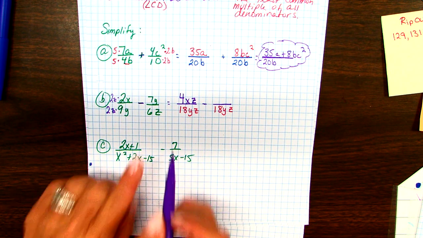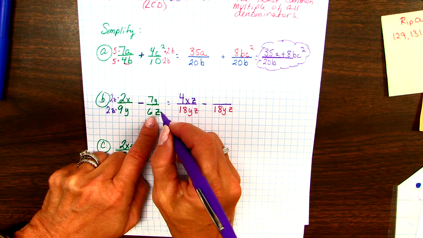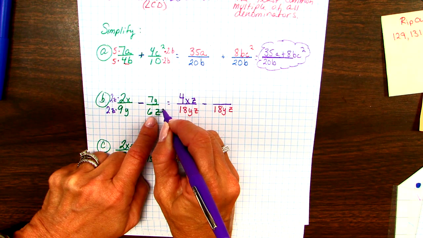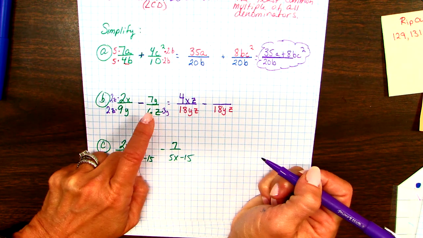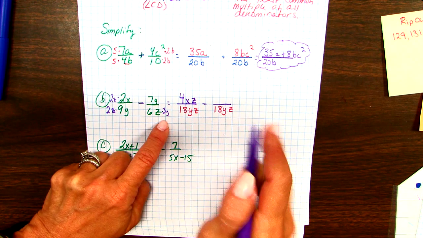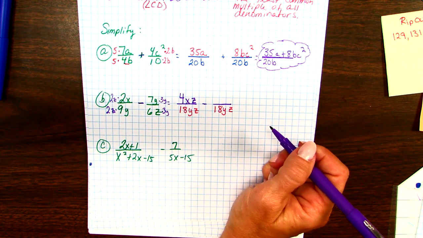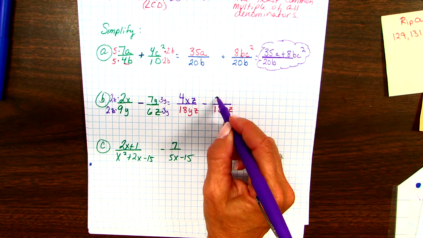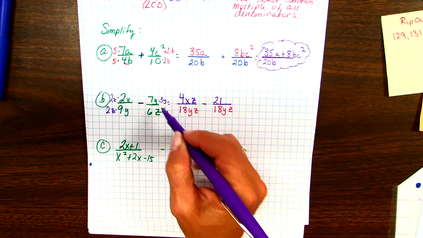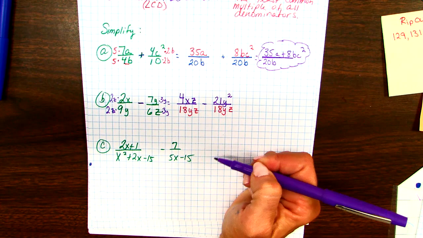Now we take the second fraction. We're going from 6z to 18yz. We would multiply by 3y, right? If you multiply 6z by 3y, you get 18yz. Same thing to the numerator. So I have 7 times 3 is 21. Y times y is y squared.